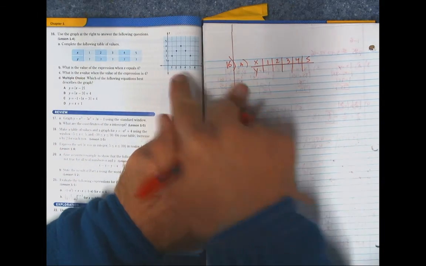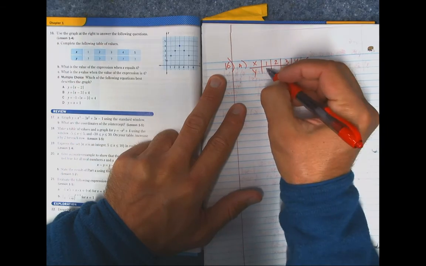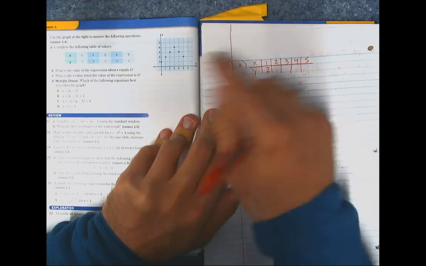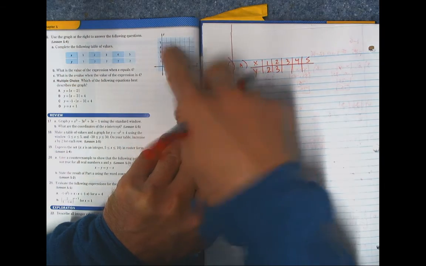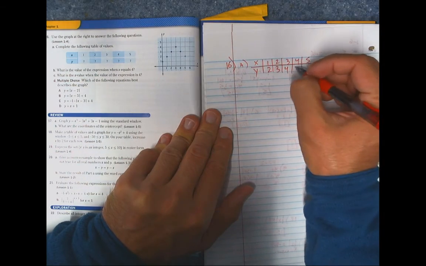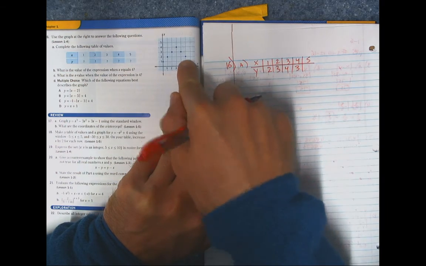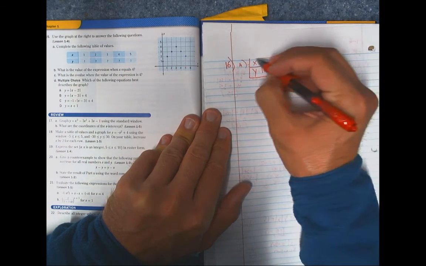And so when x is 1, you're going to go to your x-axis here, find 1, and just put the value in. So that's 2. When x is 2, it's 3. When x is 3, it's 4. And at 4, it starts coming back down. Now it's at 3, and at 5, it's at 2. All right, so that's part A. Just fill in that chart.